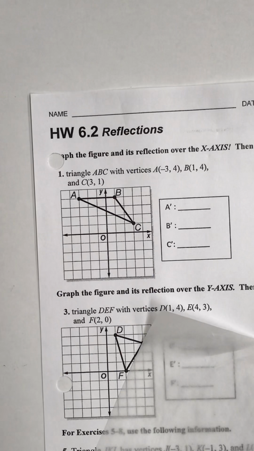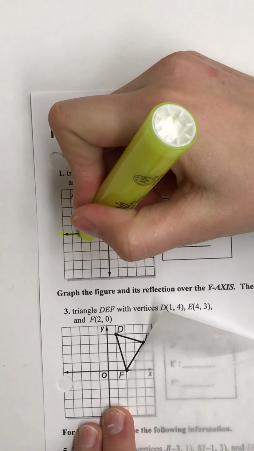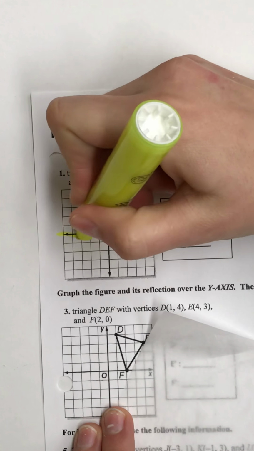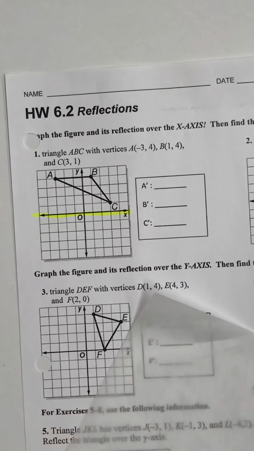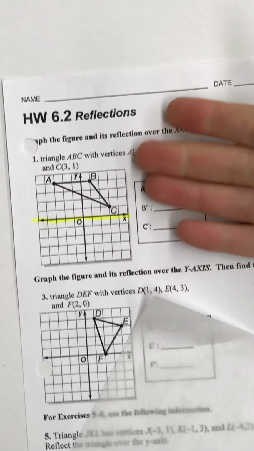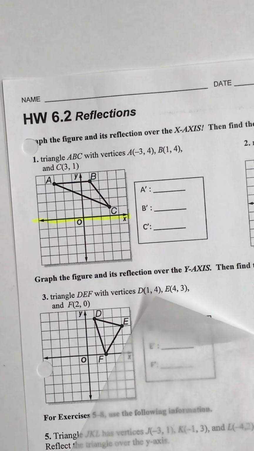In section 6.2, we talked about how to reflect an image across either the x-axis or the y-axis. Now, in question number 1, it asks us to reflect across the x-axis. Now, I am going to highlight the x-axis for you because you should be able to think about what that image is going to look like if I flip it over the x-axis.